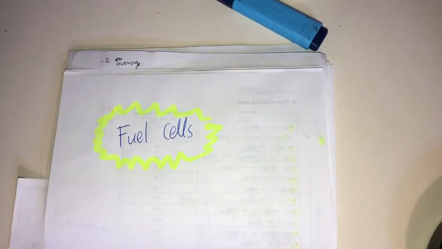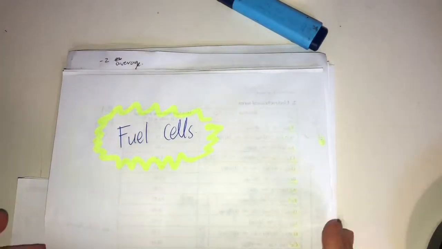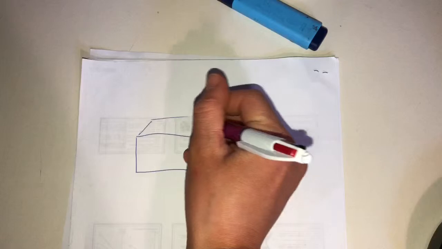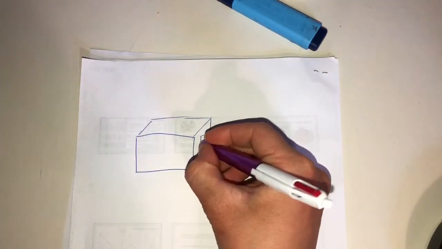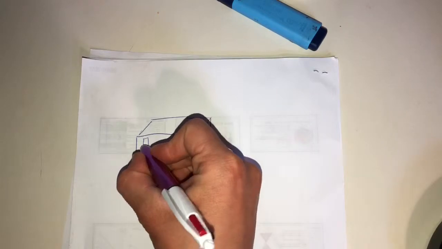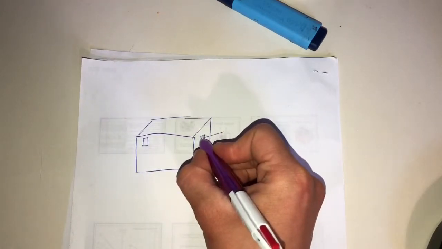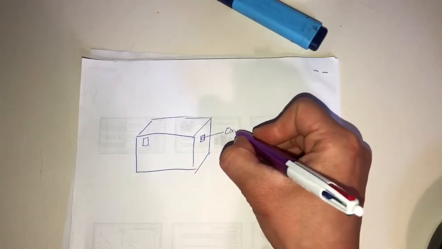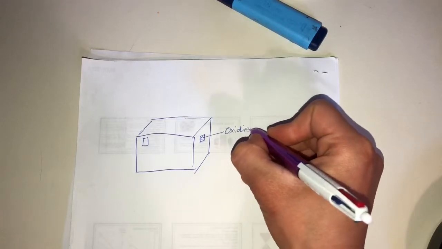And for the final video on redox, we're going to be looking at fuel cells. So just start off by showing you what a fuel cell looks like. We're just going to represent it as a box and really just break down the essential parts of a fuel cell. So first of all, you have to have a part of the box for the oxidizing agent or oxidant to enter.